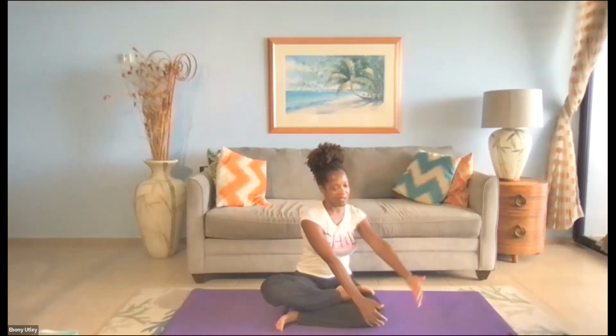Inhale your arms to shoulder height. Exhale, rotate your torso over to the left. Right hand under the left knee. Left hand on top. Inhale. Exhale, hinge forward.